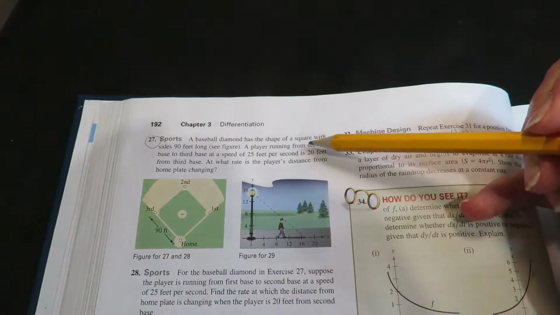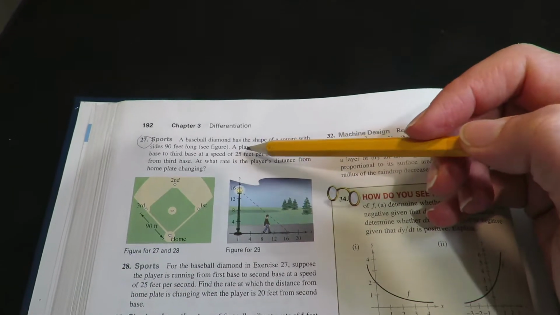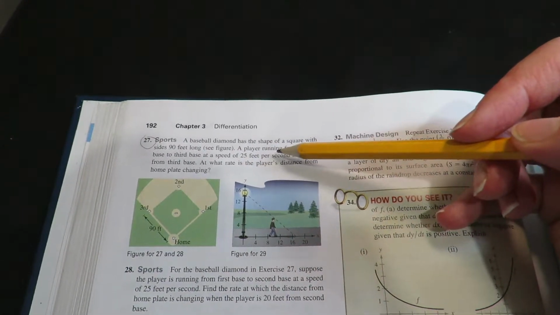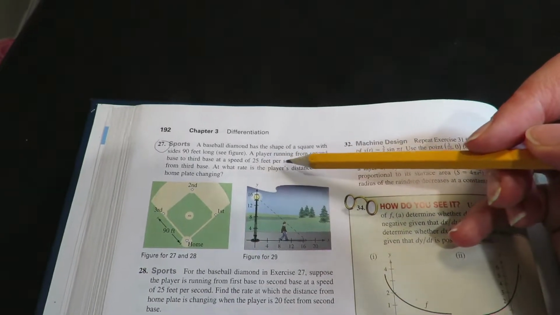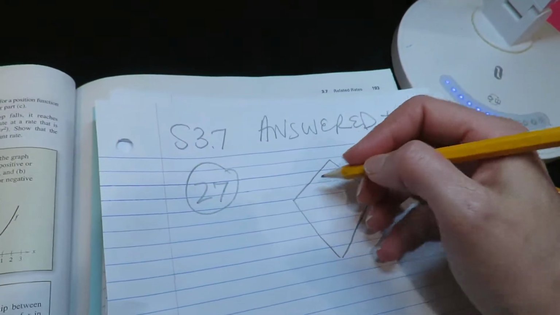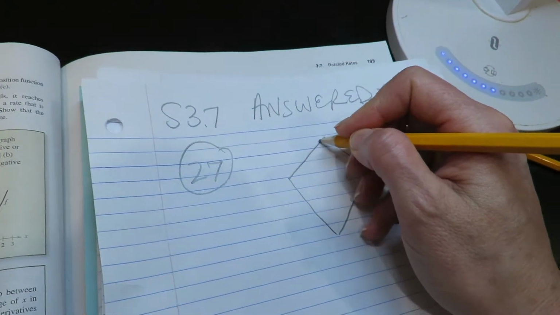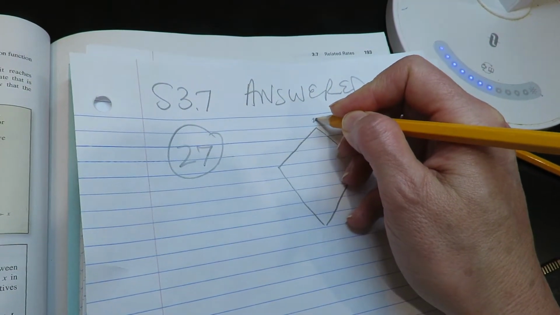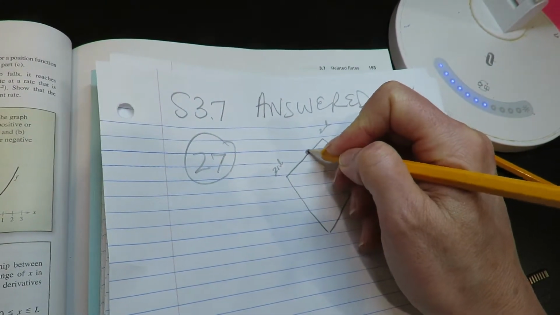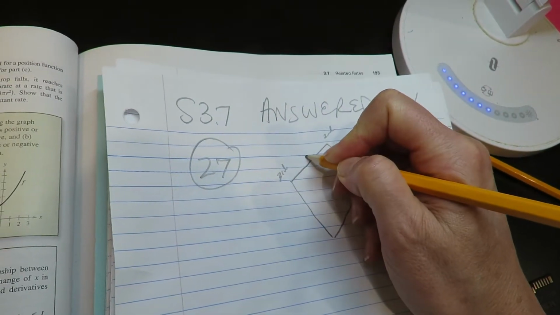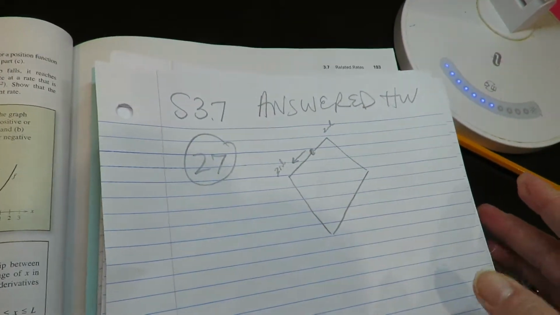A player runs from second base to third base at a speed of 25 feet per second. And at what rate is the player distant from home? Alright. So the person is somewhere between, this is second base here, and this is third. And the person is somewhere here, running this way.